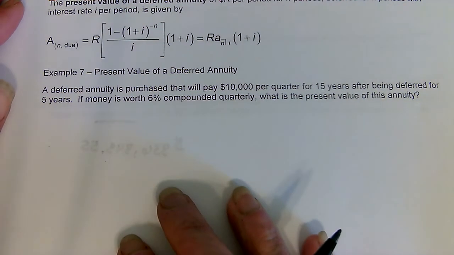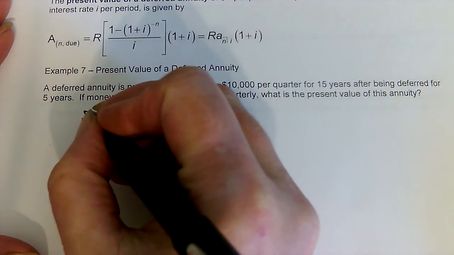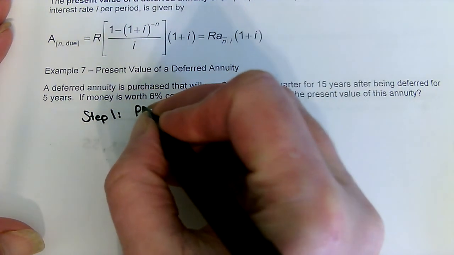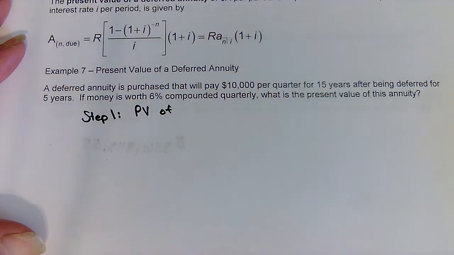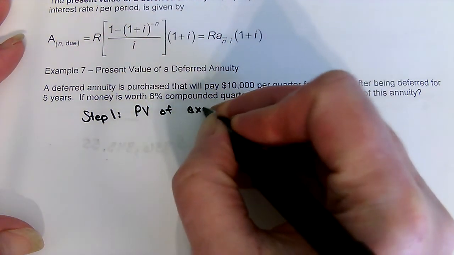All right, so to do a deferred annuity, we have to do it in 2 steps. So step 1 is we need to find the present value of the expected payments.